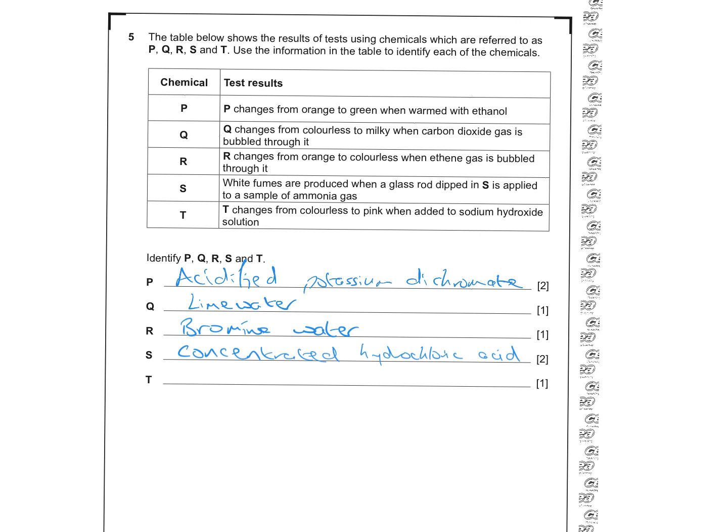Finally, T. T changes from colourless to pink when added to sodium hydroxide solution. Again, the only chemical that you've come across that would change from colourless to pink would be an indicator, that is phenolphthalein. So remember, it's colourless to start with when it's an acid, and then it goes pink in alkaline solutions.